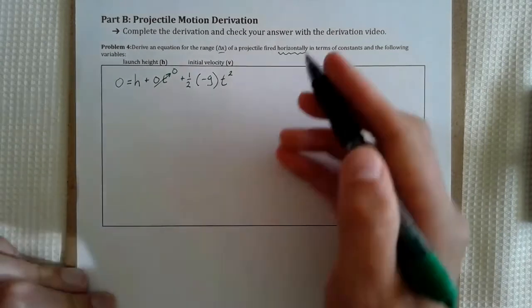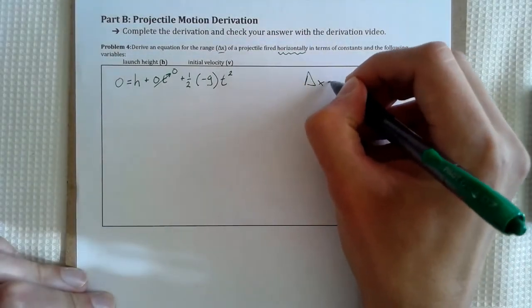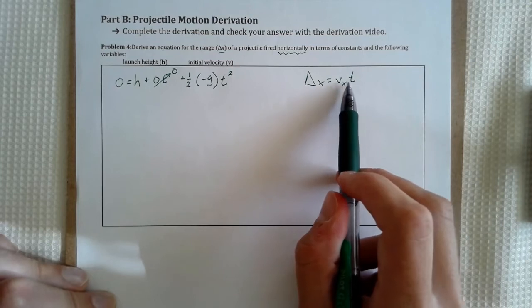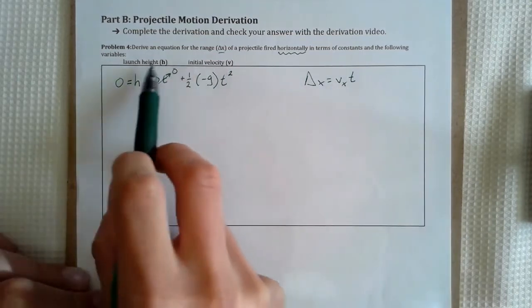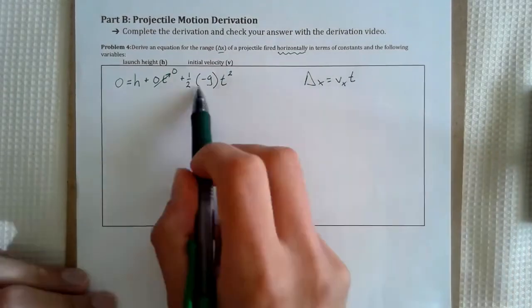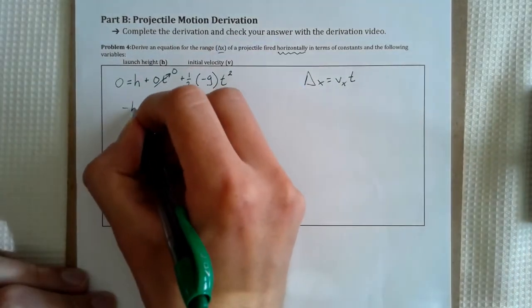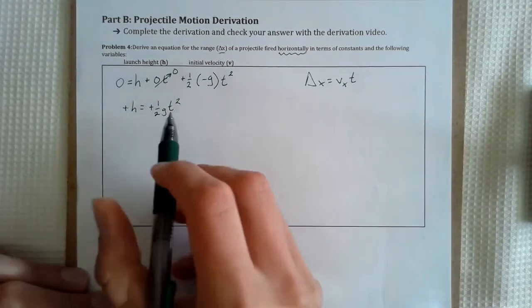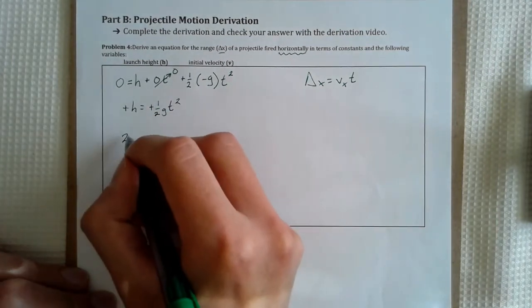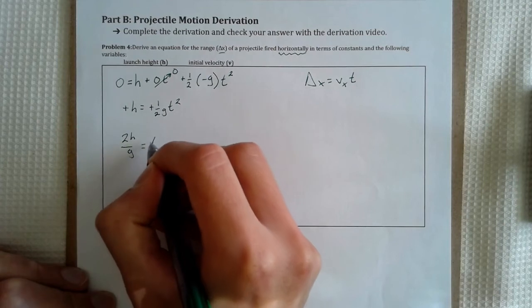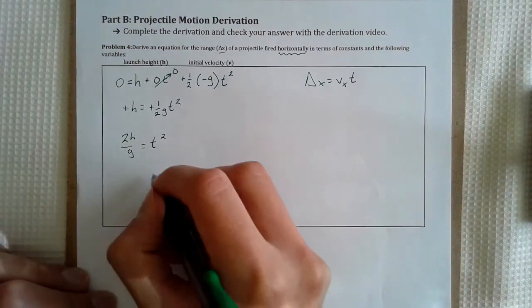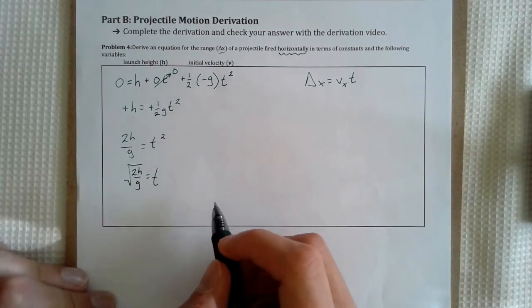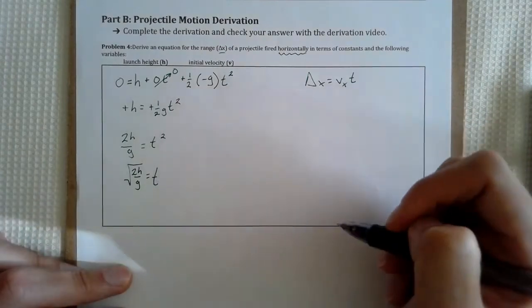If you didn't know that you needed it, if you look at the range equation, it's the x velocity times time. So we don't have time in these required variables over here. So this will help us get there. So we have negative h equals negative 1/2 g t squared. We can make those both positive. Multiply by 2, divide by g, equals t squared. Then if we want to solve for t, just take the square root of 2h over g. Neat. And then we can just substitute in over here.